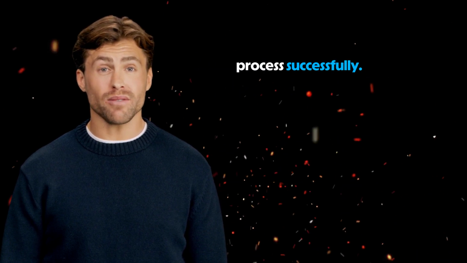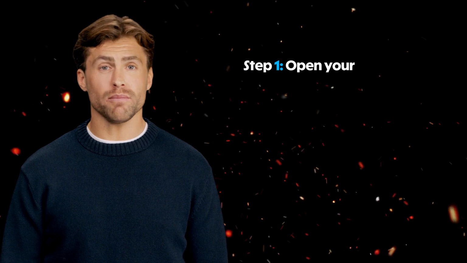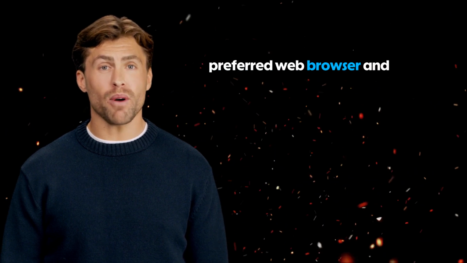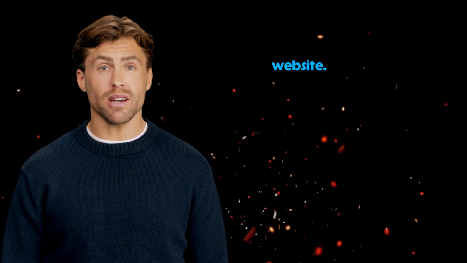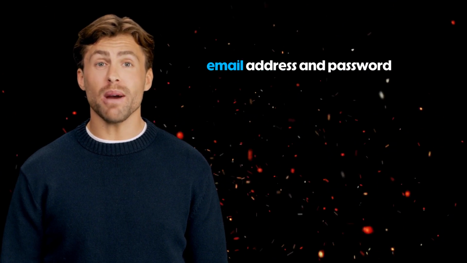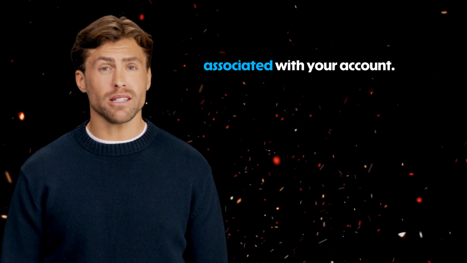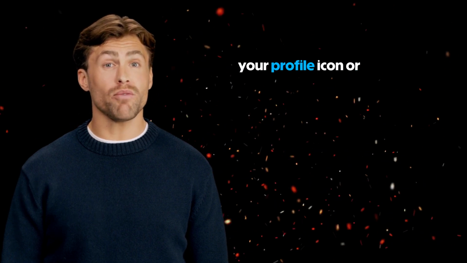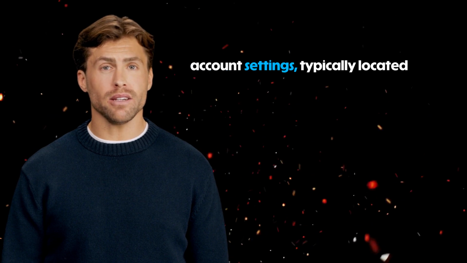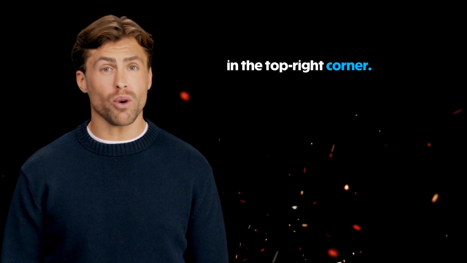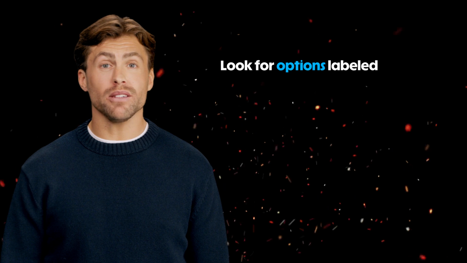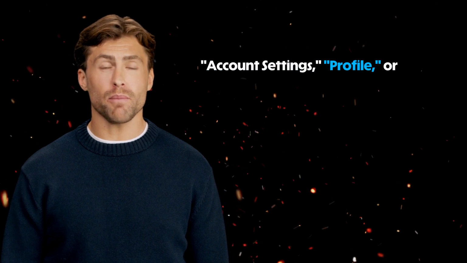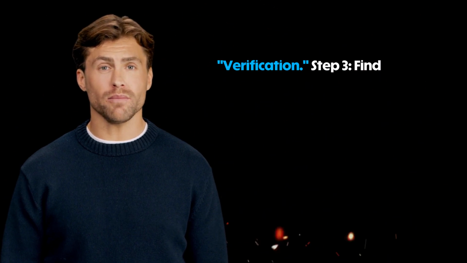process successfully. Step 1. Open your preferred web browser and go to the Blizzard website. Log in using the email address and password associated with your account. Step 2. Click on your profile icon or account settings, typically located in the top right corner. Look for options labeled Account Settings, Profile, or Verification.